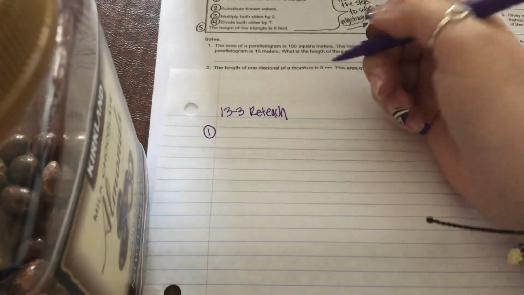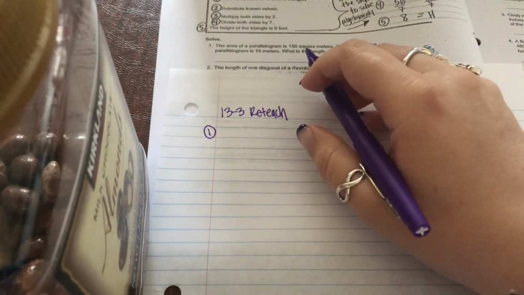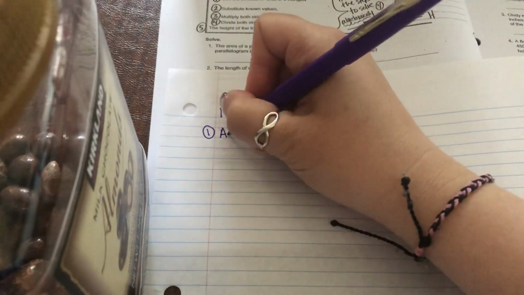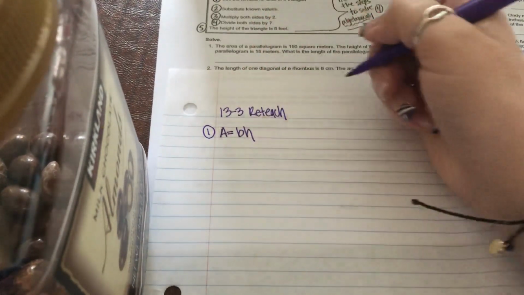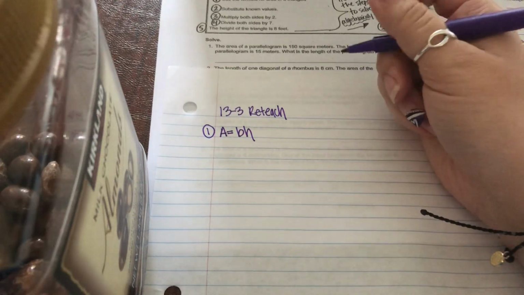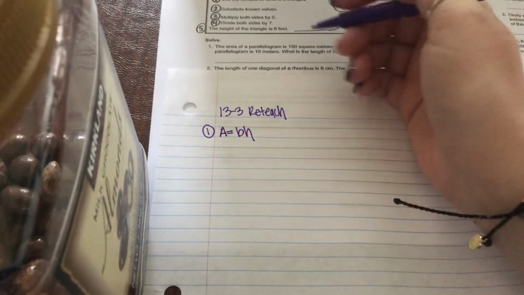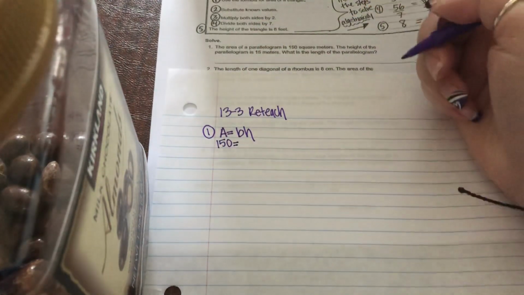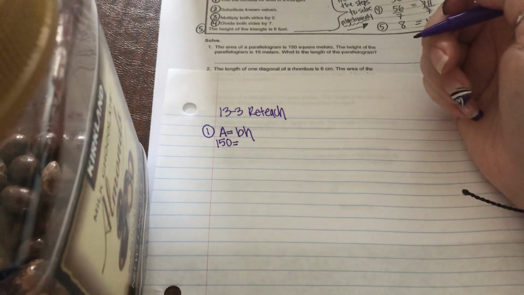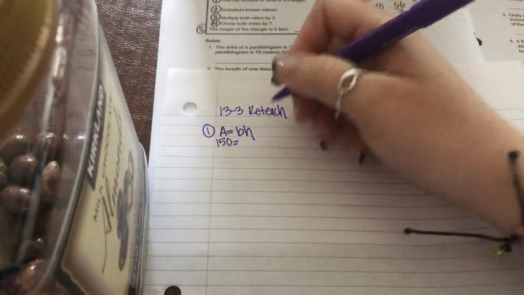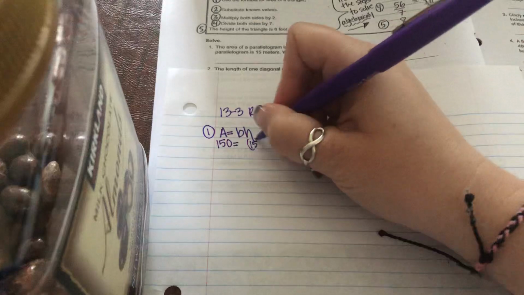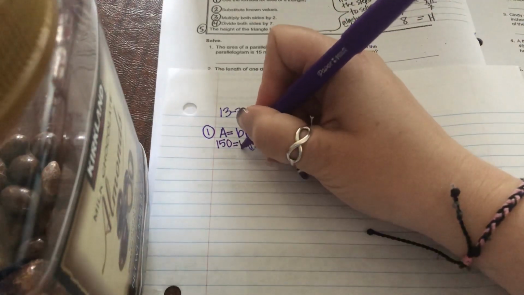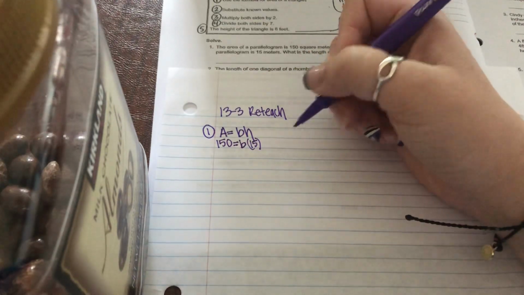This is number 1. Number 1 says the area of a parallelogram. Since it says area of a parallelogram, I want to write the area formula for a parallelogram and then plug in what you know. They said the area is 150, so I'm going to replace the A with 150 equals the base. It doesn't tell me the base, it tells me the height is 15, but it asks what is the length or base of the parallelogram, so we're going to keep that as my unknown. I want you to go ahead and finish solving it.